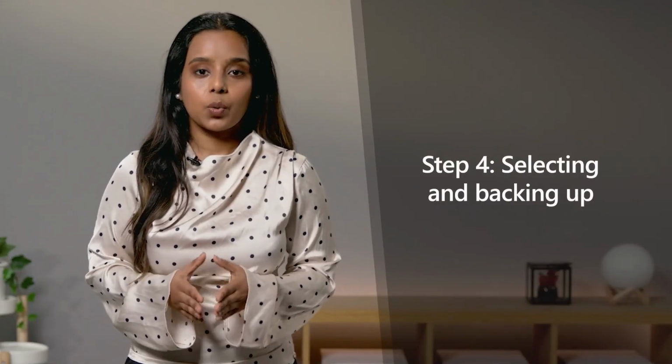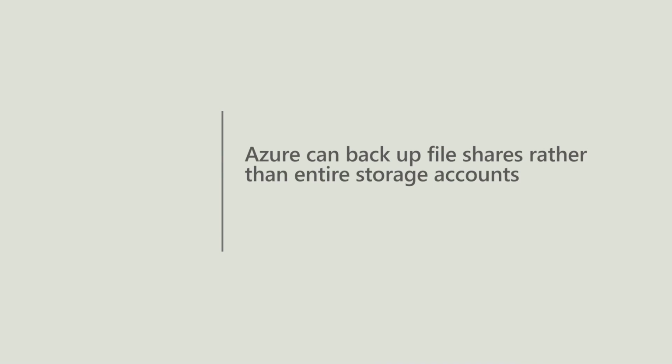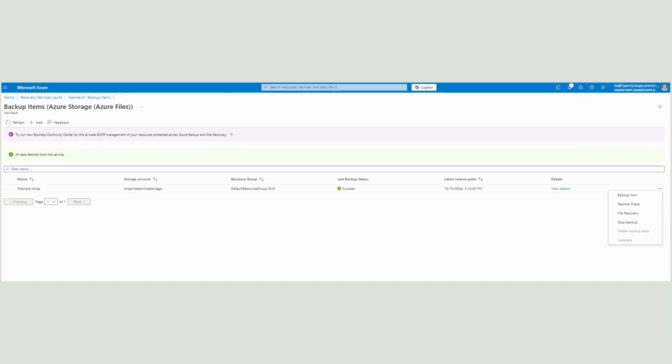After defining the backup policy, the next step is to select which file shares should be backed up. Azure allows you to back up specific file shares rather than the entire storage account, offering flexibility in data protection. You do this by opening the Recovery Services Vault, then go to Protected Items and select Backup Items. From there, navigate to Azure File Shares. Now select Add and select the storage account where your file shares reside. Next, choose the file shares you want to backup from the list.